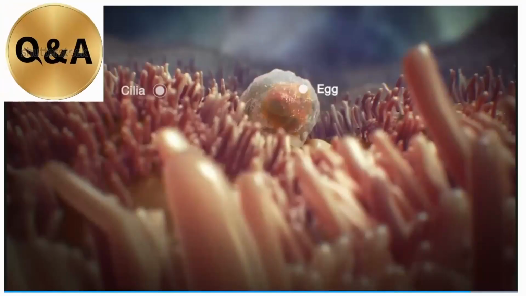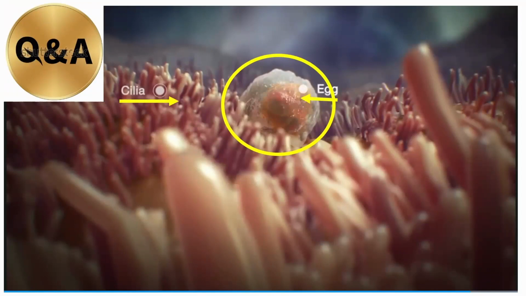What is this image? This is a three-dimensional image of the lining, the inside membrane of the fallopian tube. And you can see that when the oocyte or the egg or the ovum enters the fallopian tube, these extensions of the lining of the fallopian tube, they are called cilia, and they move, beating things from the ovary end of the fallopian tube to the uterus.